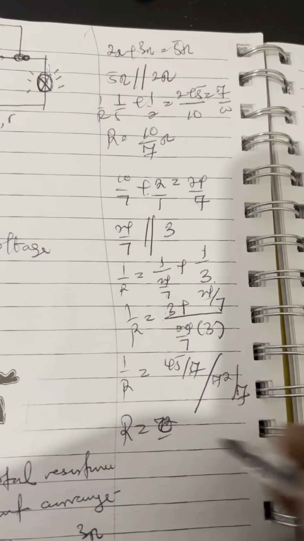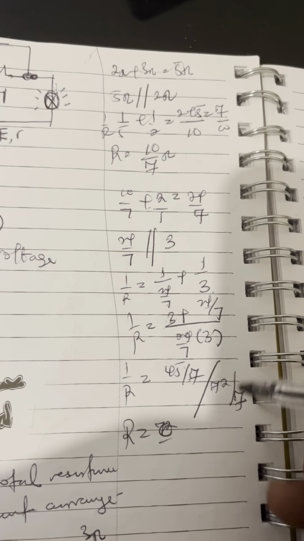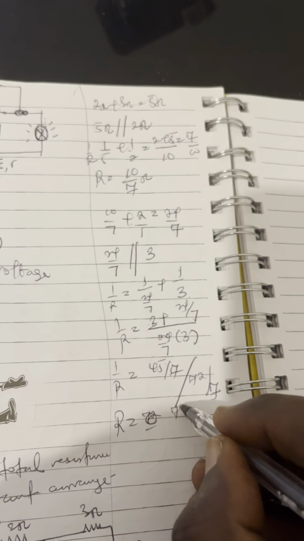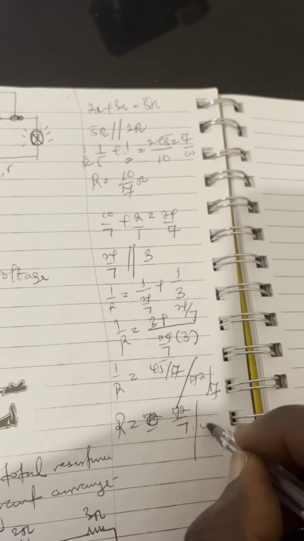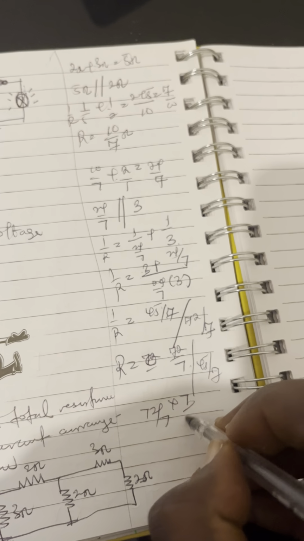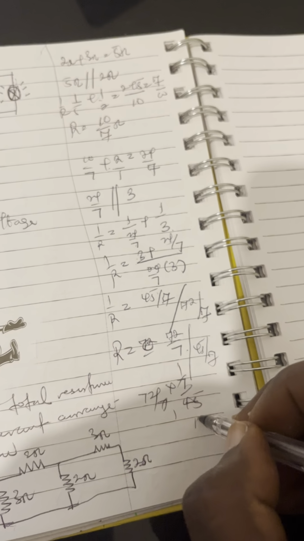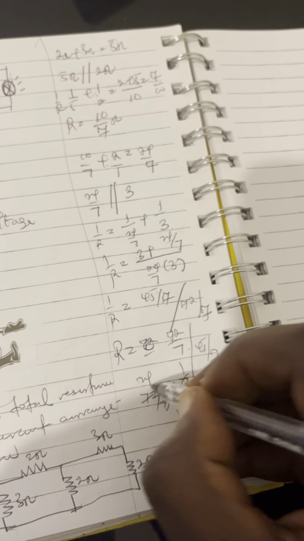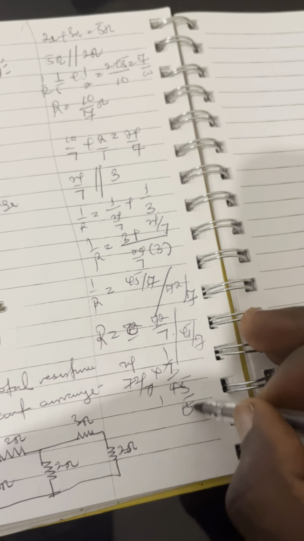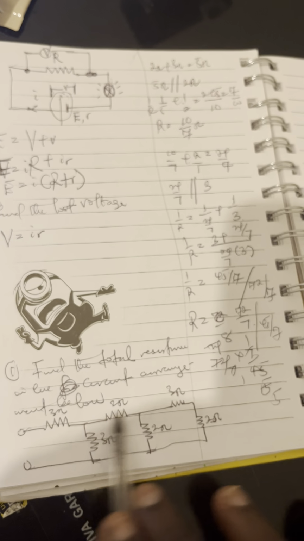You see now, since it's inverse, you have to do R equals, you turn it. You put this one up, put this one down. That will now be what? 72 over 7 divided by 45 over 7. So if you do it, you have 72 over 7 times 7 over 45. So 7 here 1, 7 here 1. So you have 3 here 15, 3 here 24, 3 here 5, 3 here 8. You have 8 over 5. So the whole of this place is 8 over 5.